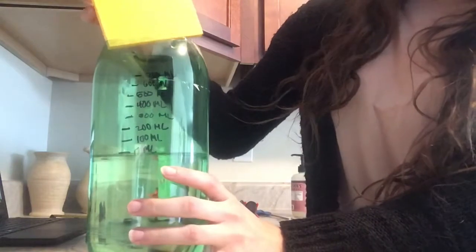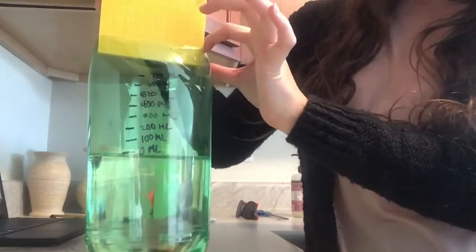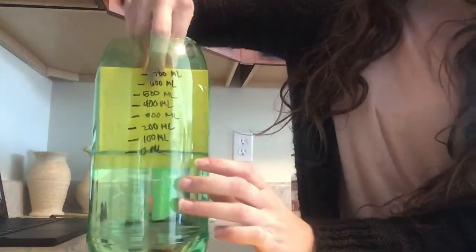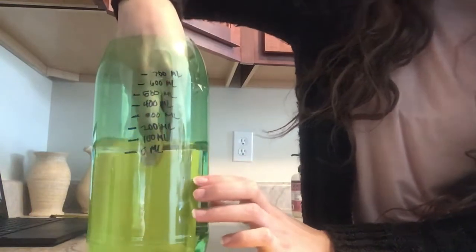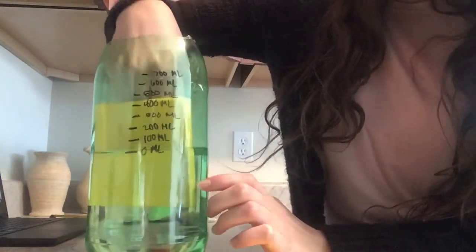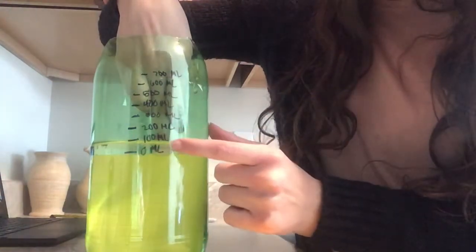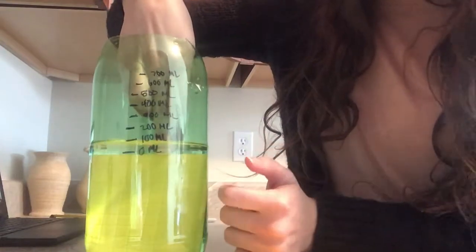Using this measurement tool, what you do is put a base 10 flat into our measurement tool, and we can see that the water has risen all the way to the 100 milliliter line. So that tells us that the volume of this base 10 flat is 100 milliliters.